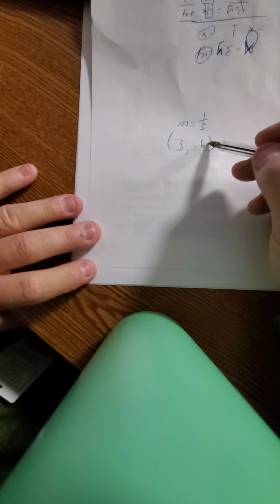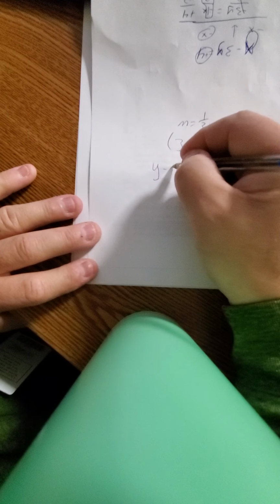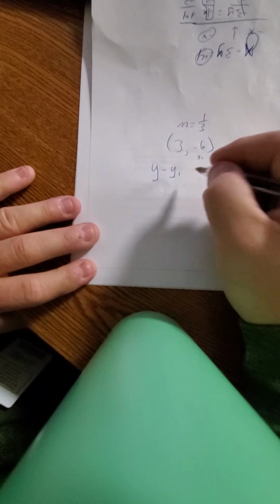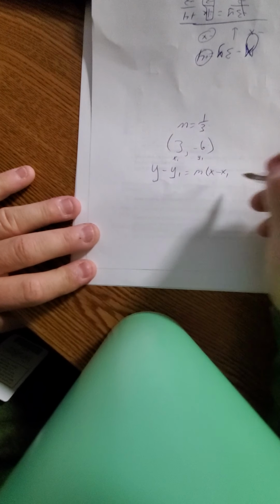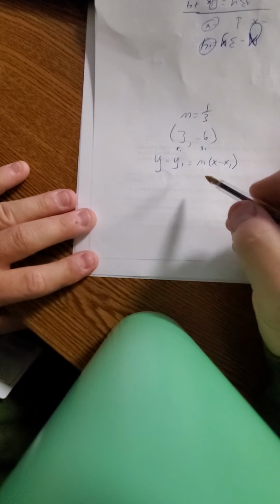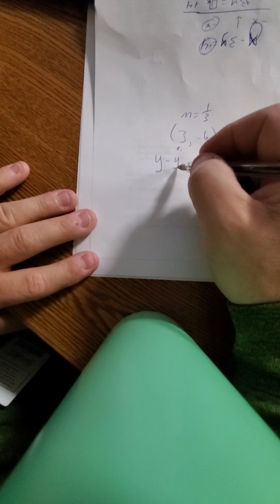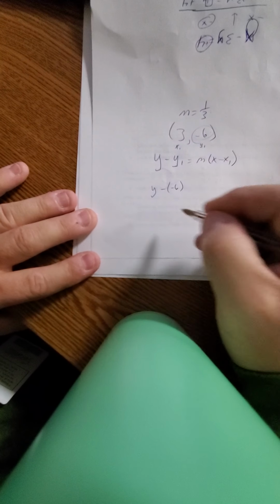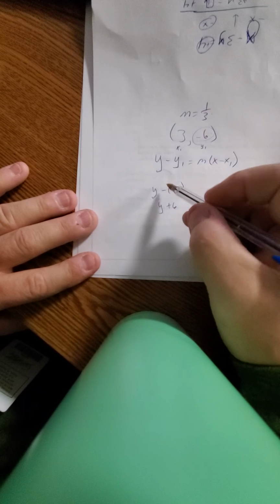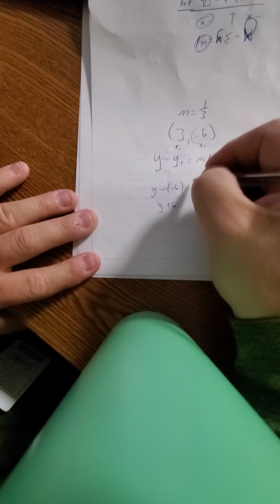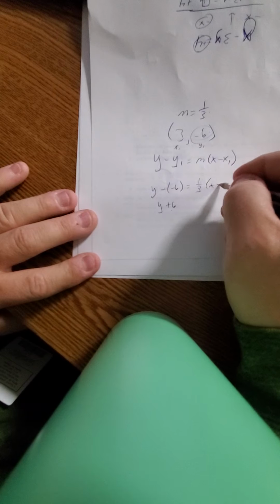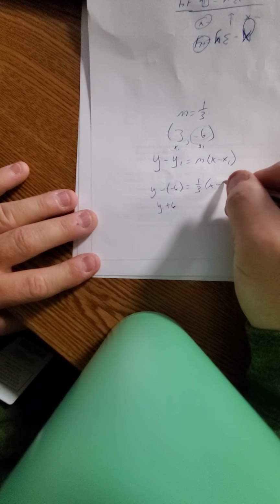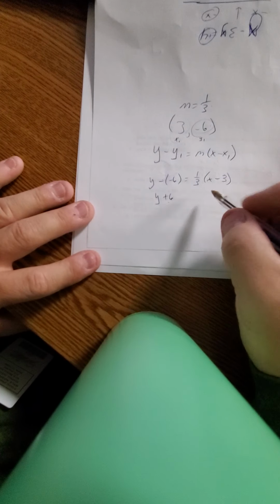Okay, point-slope form. y minus y1 equals the slope times x minus x1. All right, so then we just plug things in. I have a y1. It's negative 6, which makes y plus 6. Negative times a negative makes a positive. Equals the slope right here, 1/3, times x minus, what is x1? Positive 3. So x minus 3.